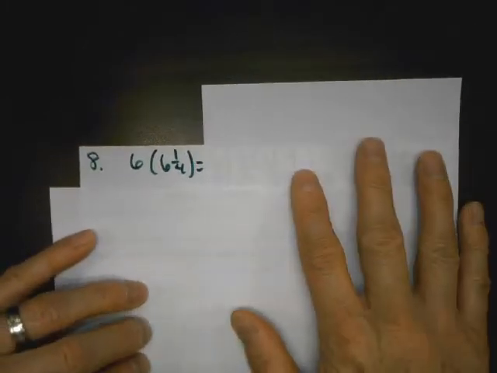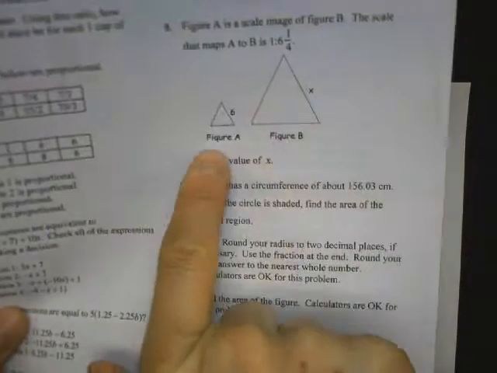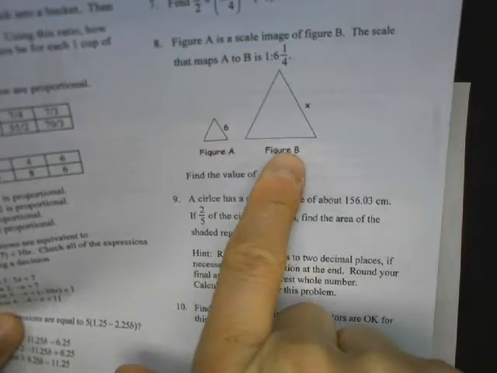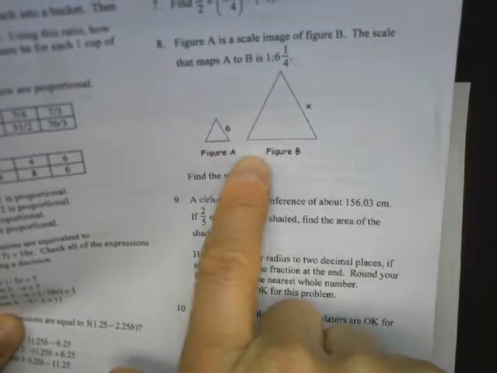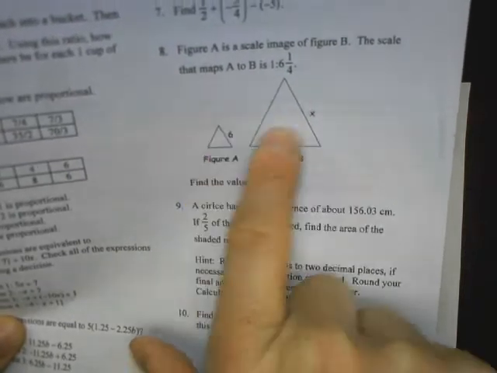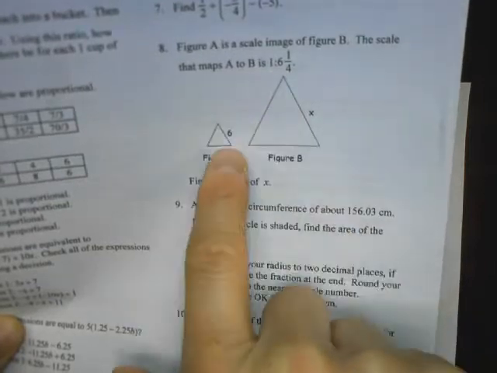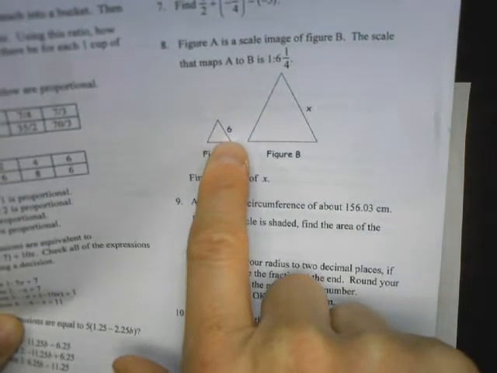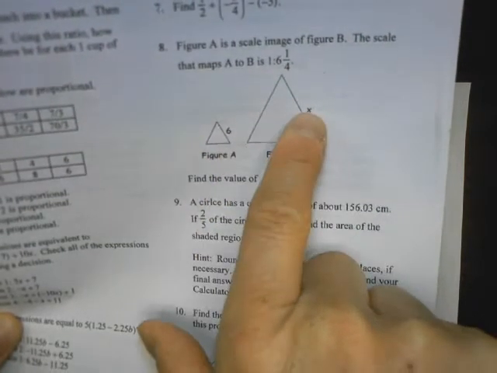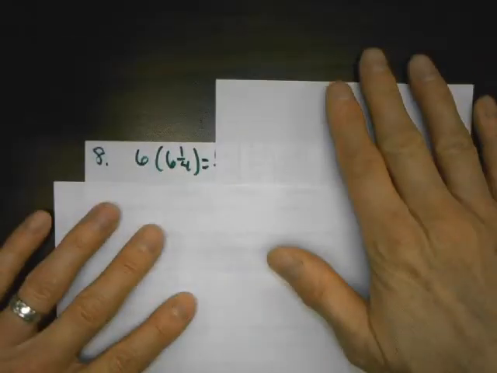Okay, so now we're on number 8. For problem number 8, we had a scale drawing, and the scale was 1 to 6 1/4. And then they said you have one shape here. It was mapped to figure B, or this is the first one, this is the second one. And how does this become this? Well, if a scale of one of these is 6 1/4 of these, I just multiply those two.